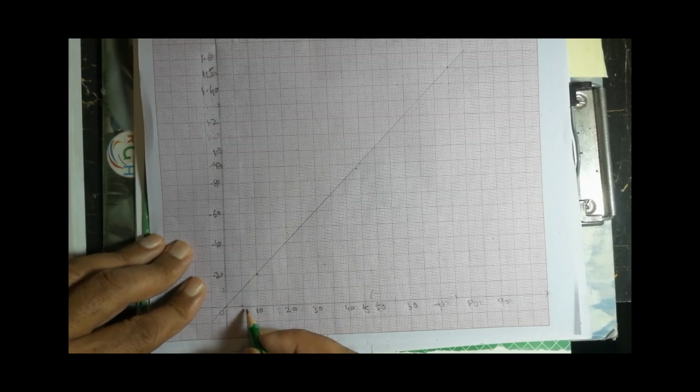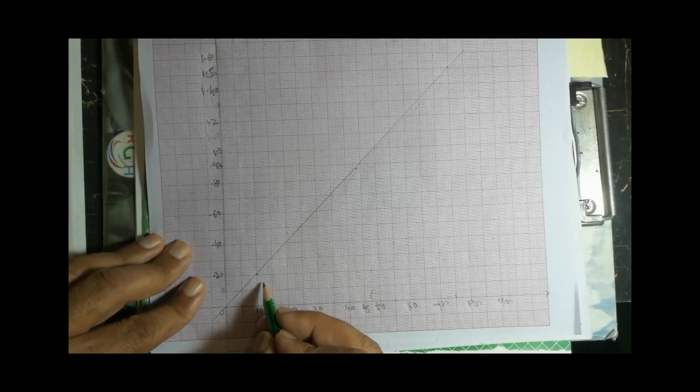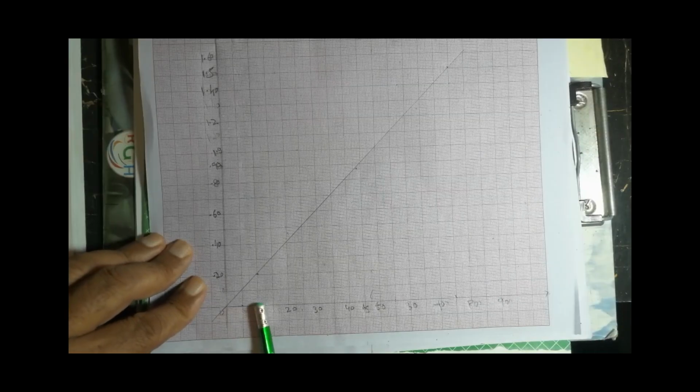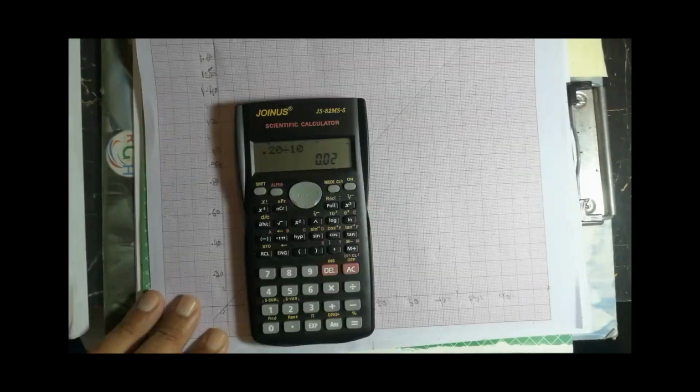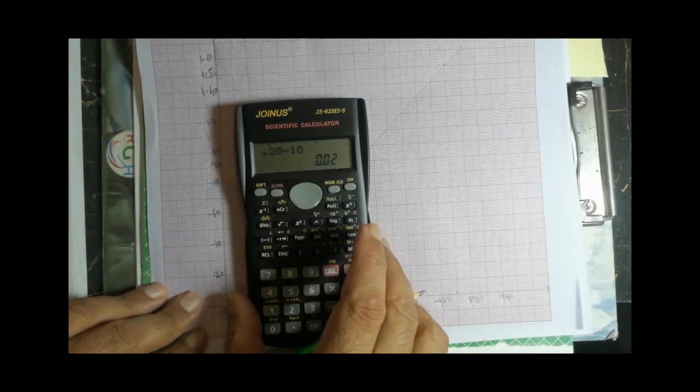The gradient is the y distance over the x distance, rise over run. Rise is 0.20 over 10, so 0.20 over 10 is 0.02.